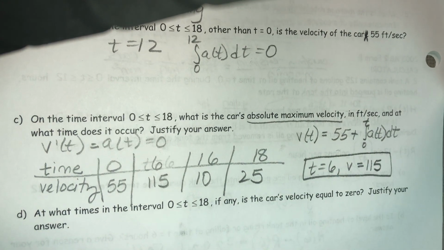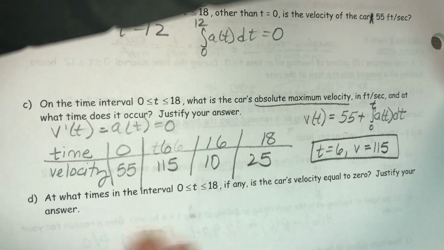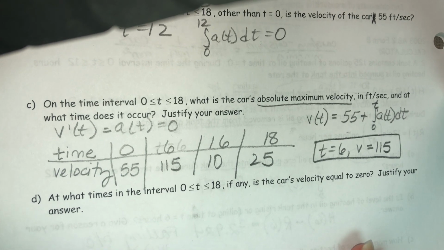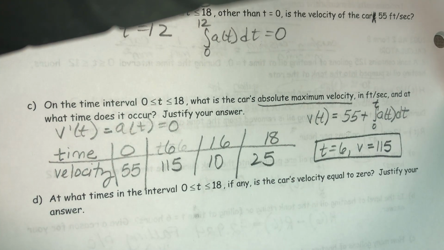So that's the answer. And the justification is the work that I have shown right here. All right, D. At what times in the interval from 0 to 18, if any, is the car's velocity equal to 0? Justify your answer.